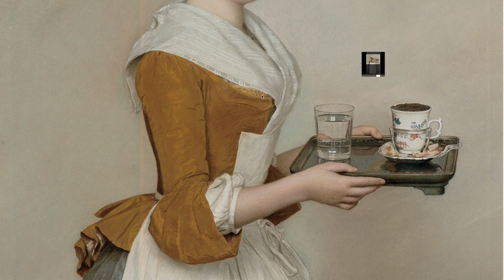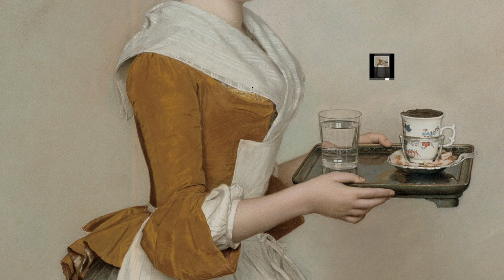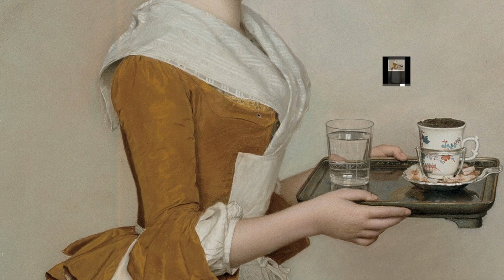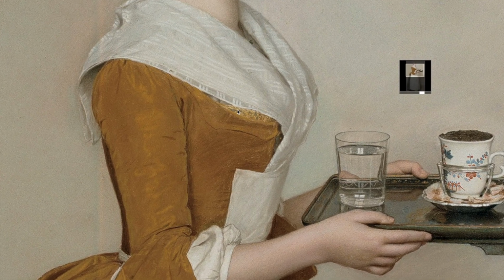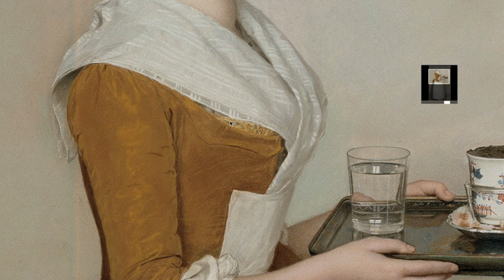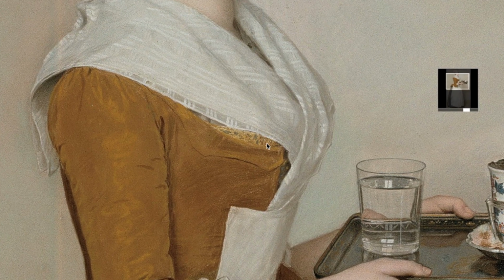And then you can also see, in between her kerchief and the top of the jacket here, what almost looks to be like gold lace.